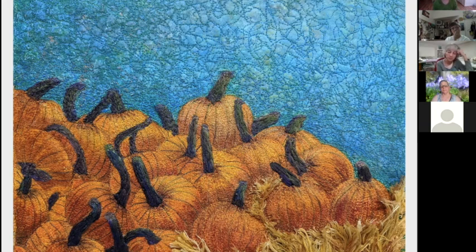And that helps to establish a sense of openness at the top, and then it's darker at the bottom. Yep, makes perfect sense.